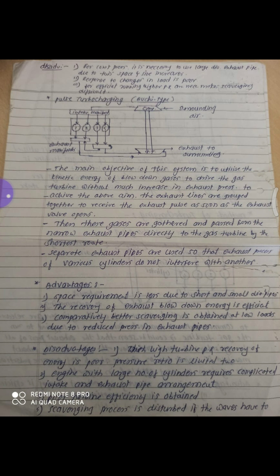Next disadvantage, an engine with a larger number of cylinders requires a complicated exhaust pipe arrangement. If the engine is multi-cylinder, that is the number of cylinders is more, then from each and every cylinder we have to give a separate connection with the help of small diameter, that is narrow, pipes.